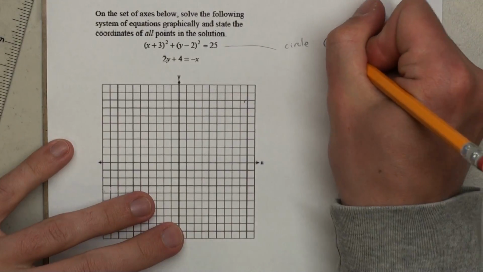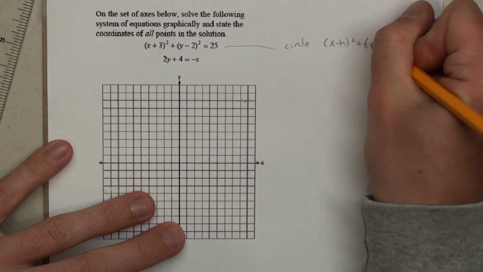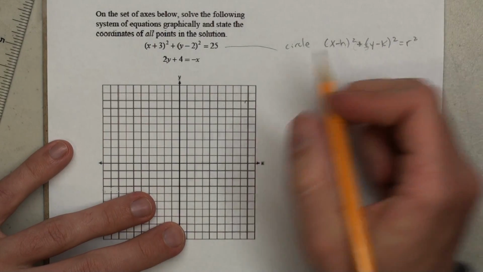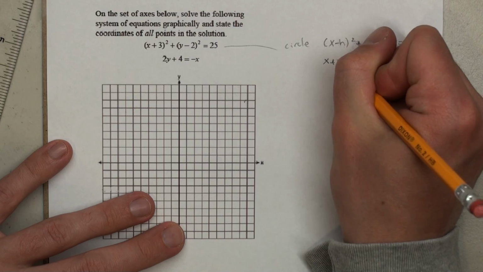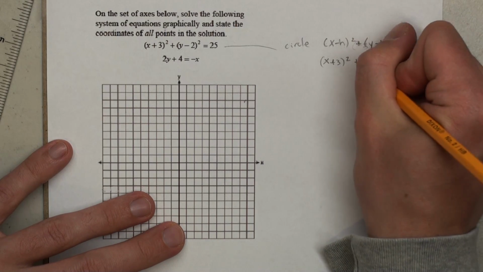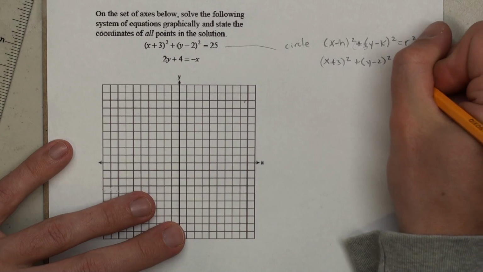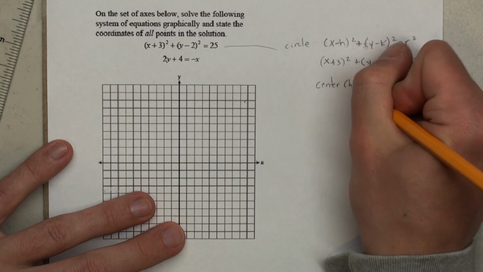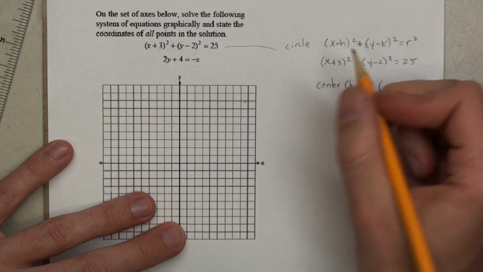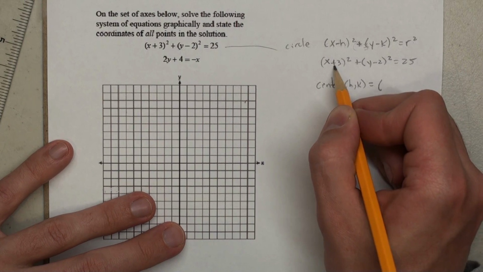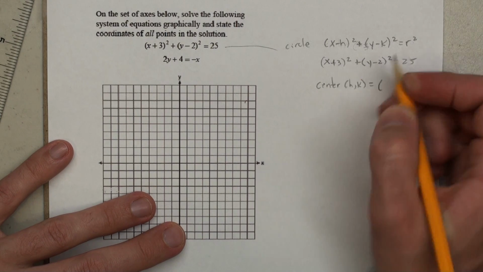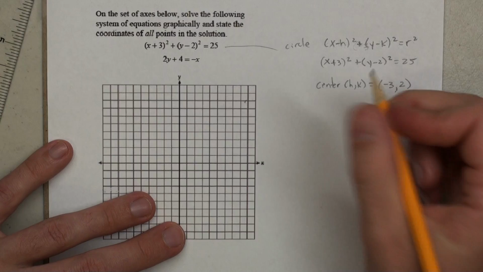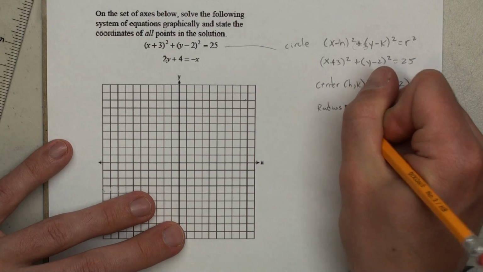All right, let me help you out here. (x minus h) squared plus (y minus k) squared equals r squared. That's the equation of a circle. What I have is (x plus 3) squared plus (y minus 2) squared equals 25. So my center, which is h comma k, is always the opposite sign. So if this is positive, h is negative 3. And if this is negative, then k is positive 2. It's always the opposite sign.